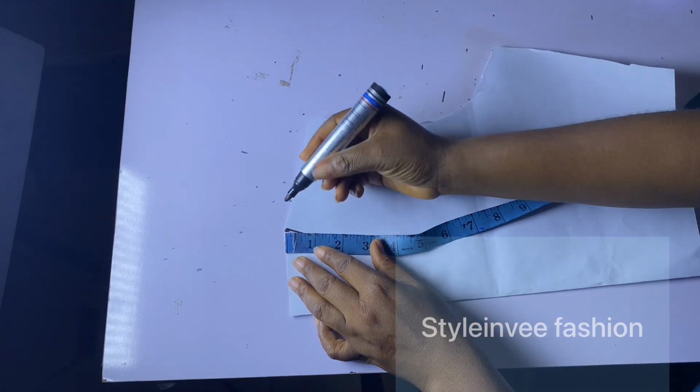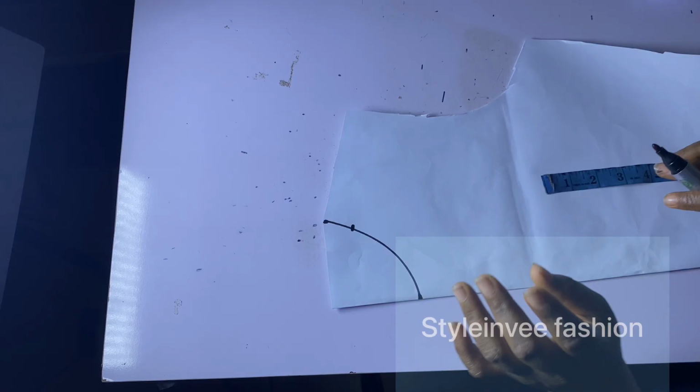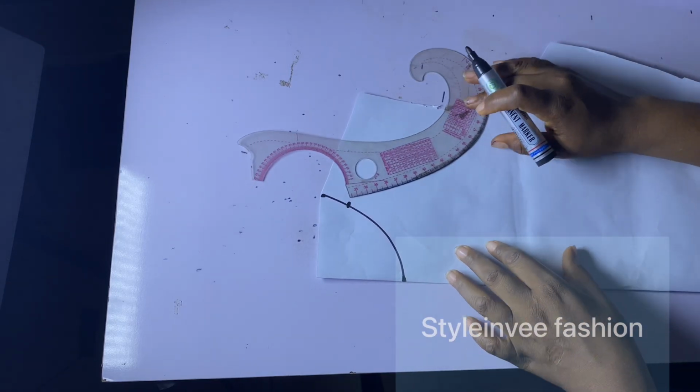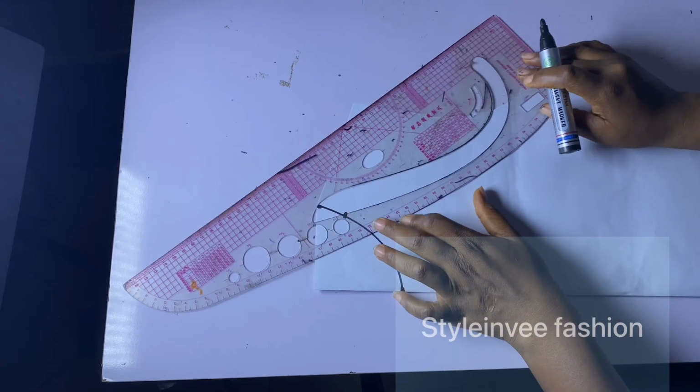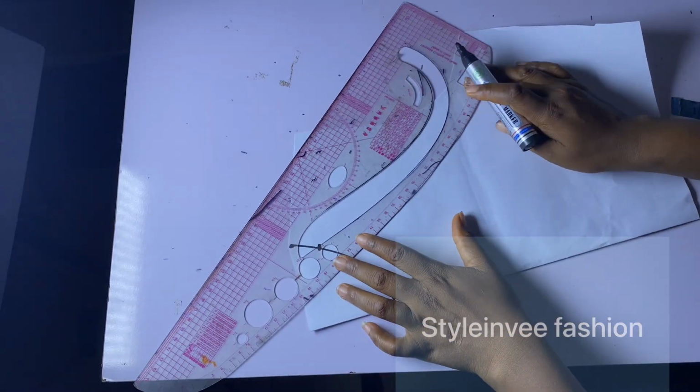So the next thing I would do is to come down by 1 inch like this, and I will connect it to meet the armhole area. Now my ruler was not able to give me a straight armhole, so I'll be connecting it little by little.